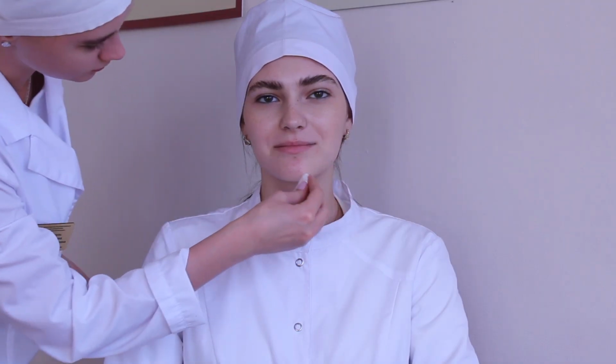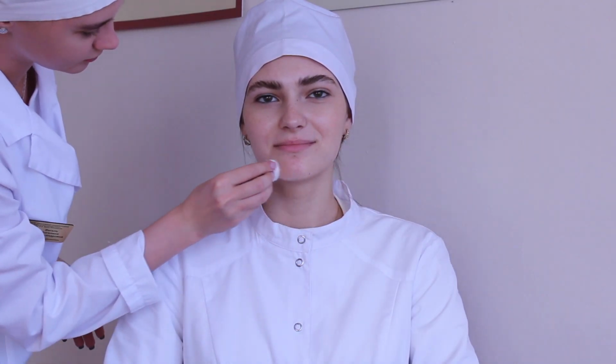The irritating monopolar electrode is alternately placed: A.